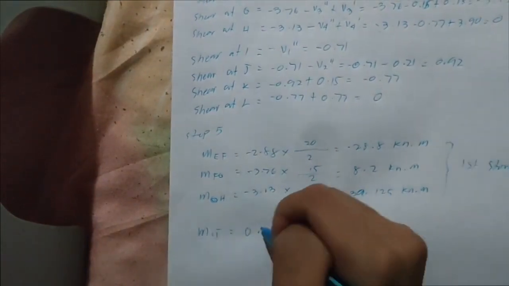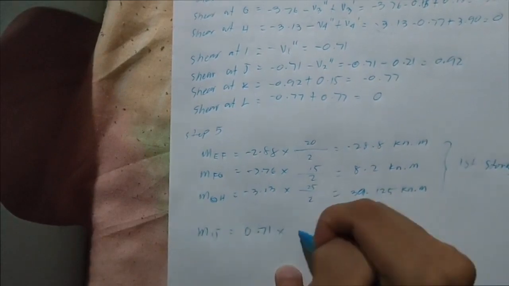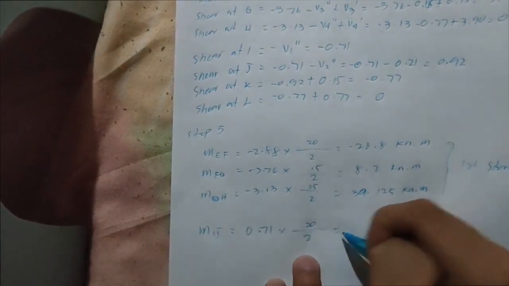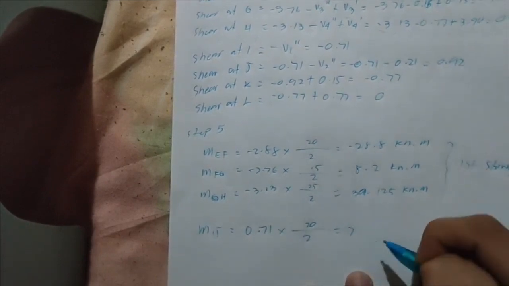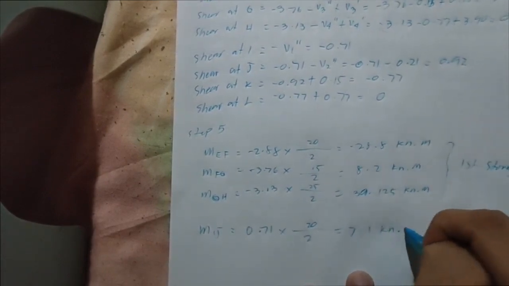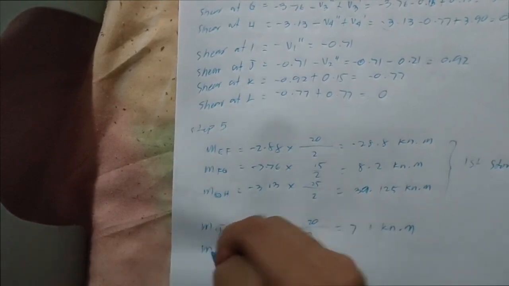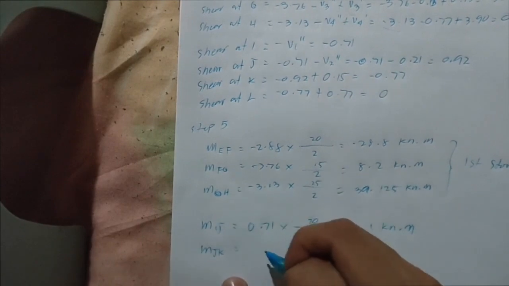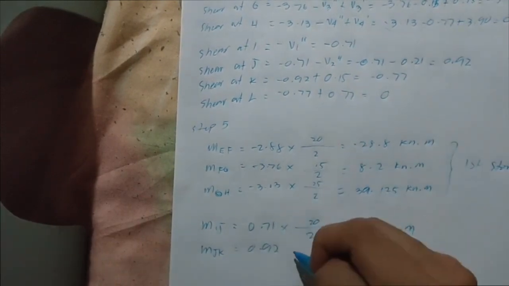And this one, at beam IJ, which is 0.71 here as you can see, times half of the span, which is 20 over 2, is equal to 7.1 kilonewton meter. Then moment at beam JK is 0.92, as you can see here, times half of this one, which is 15 over 2.